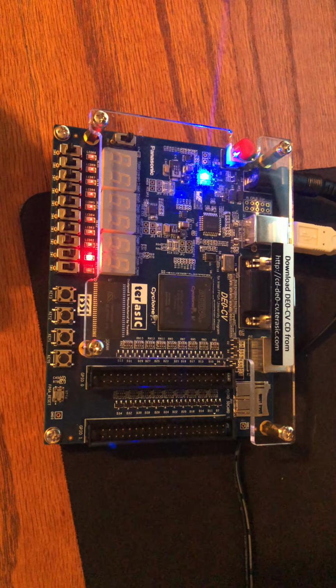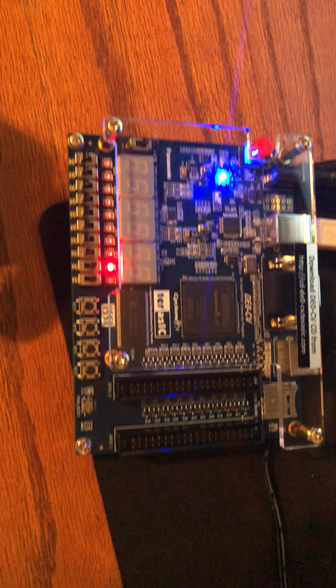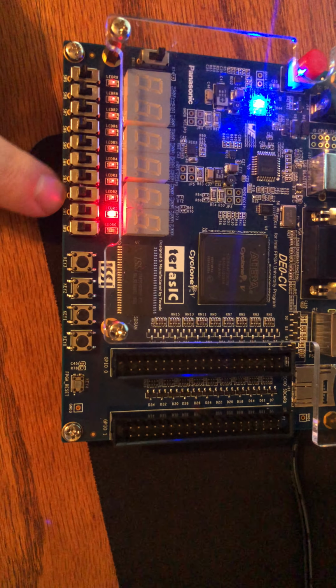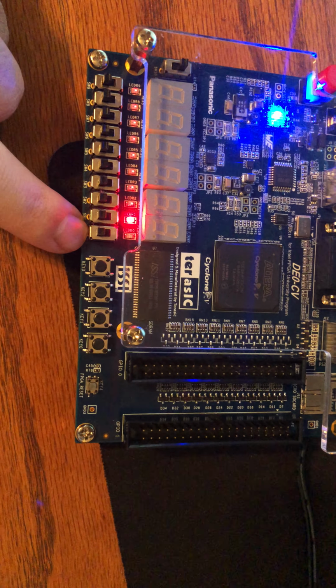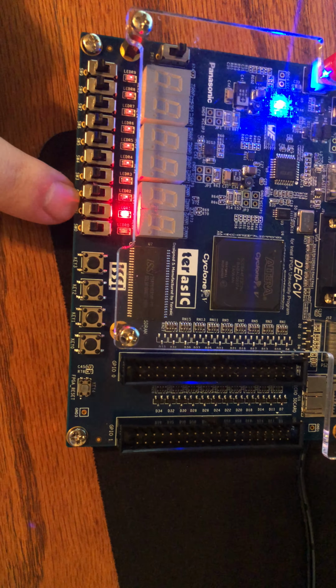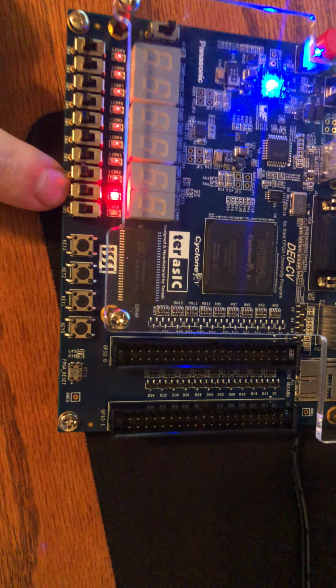This is my experiment 2, the 1-bit ALU. Switch 0 corresponds to the first selector. Switch 1 corresponds to the second selector.